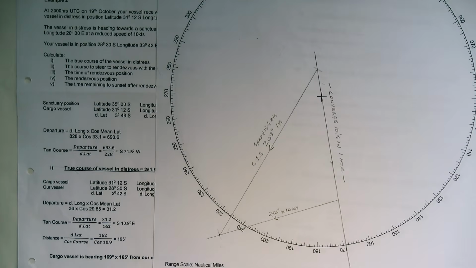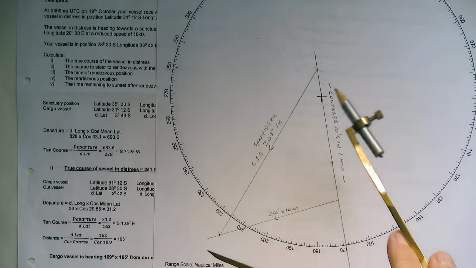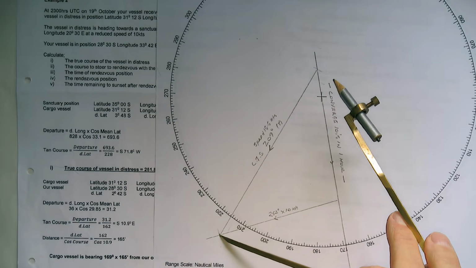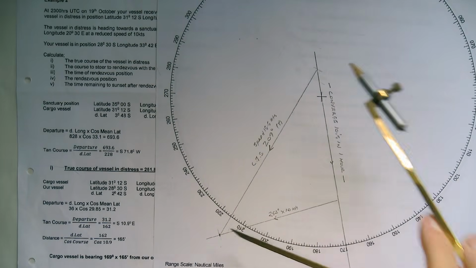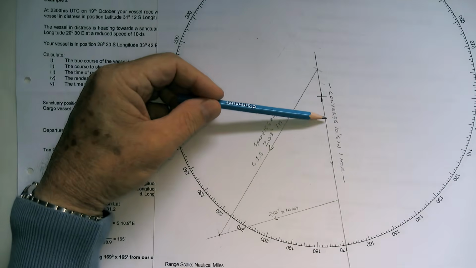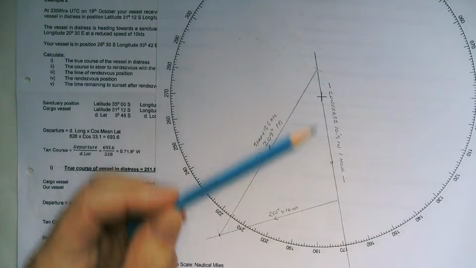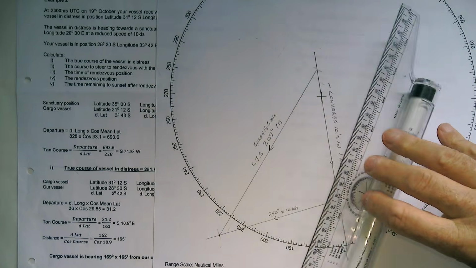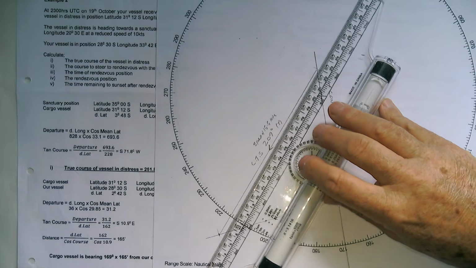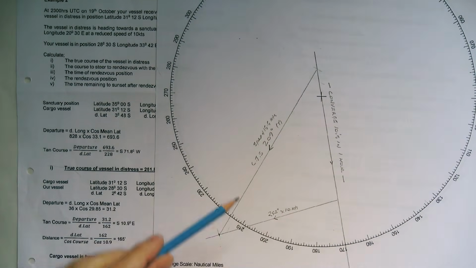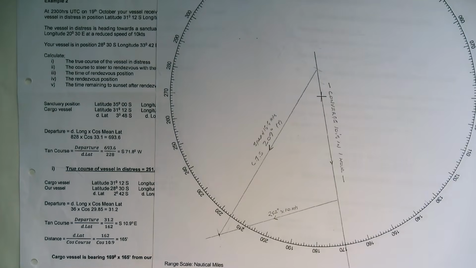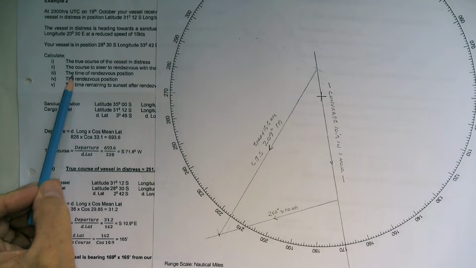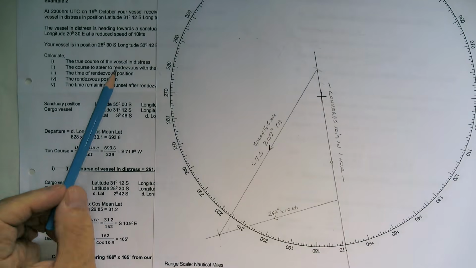Then with our compass, for our speed of 15.5 knots, we would get 15.5 on the compass and simply score the line. Obviously I've had to extend that line initially so that I can score the line, and then I simply take this course to the center there, and I can see that we're doing a course of 209. So that's the course to steer to rendezvous.